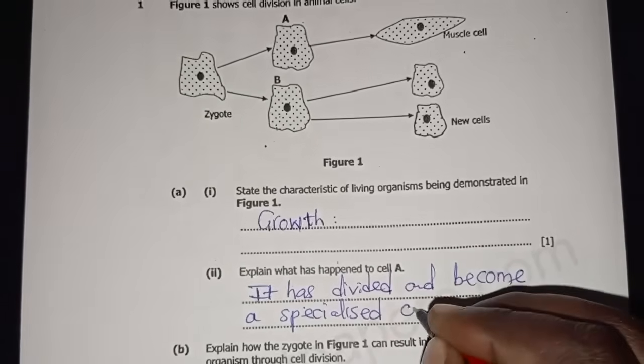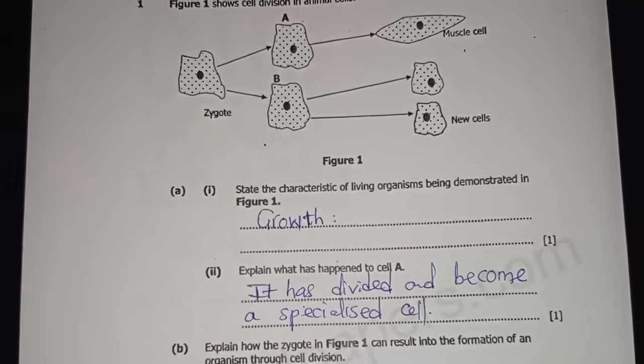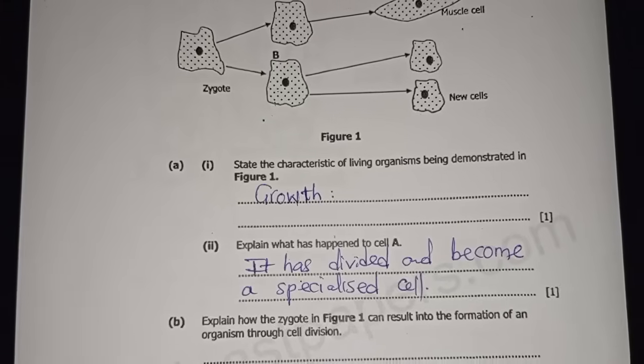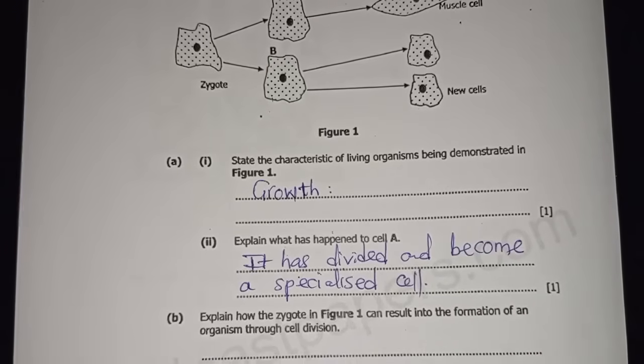A specialized cell. So this is the answer that you need to put there. That is what we call knowing how things happen. Have you seen, it has now become a what?